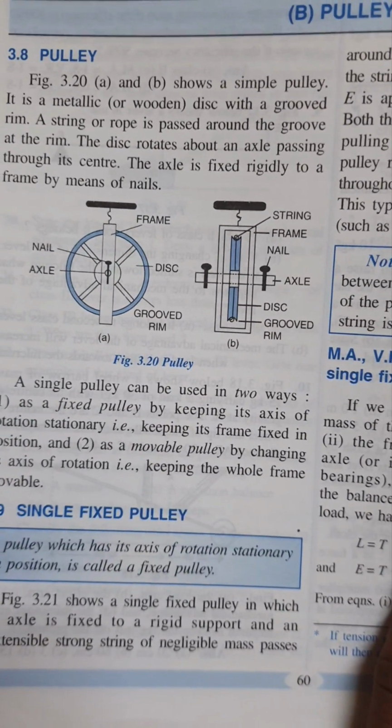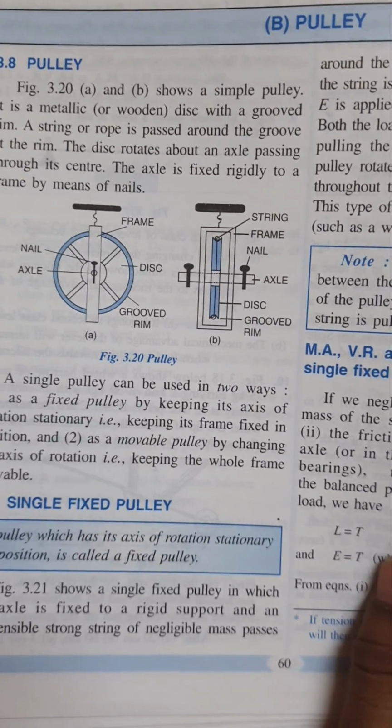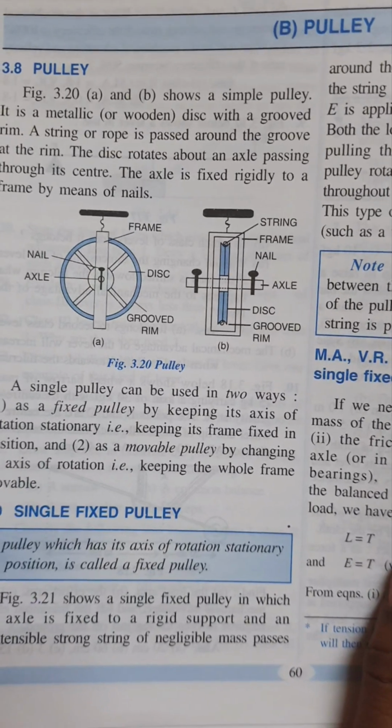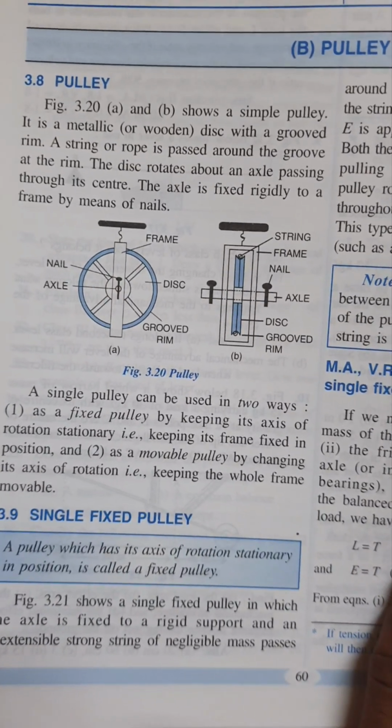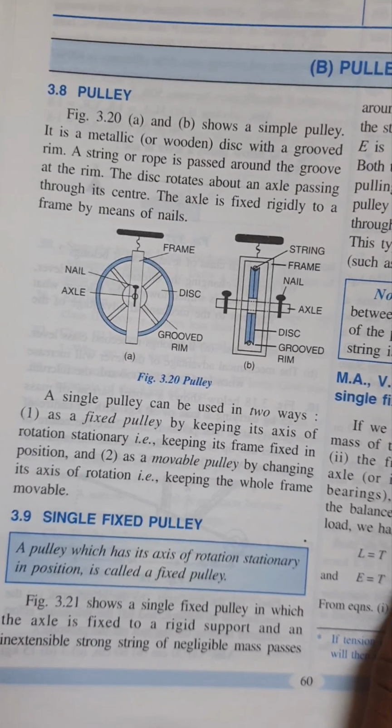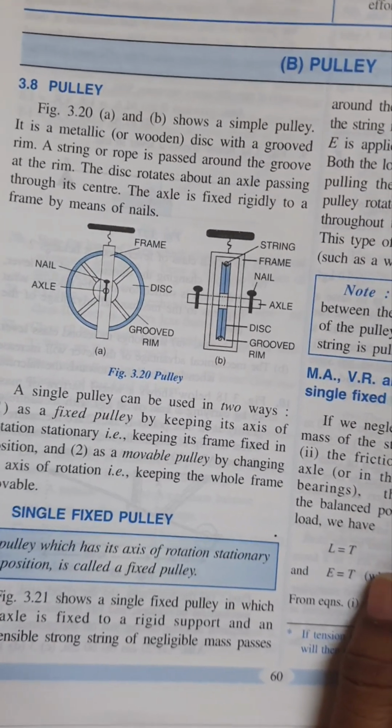When we start pulley, first of all we will have to know what a machine is. Already you knew about the machine. Pulley is a type of simple machine. So you see here the simple pulley, how it is constructed.